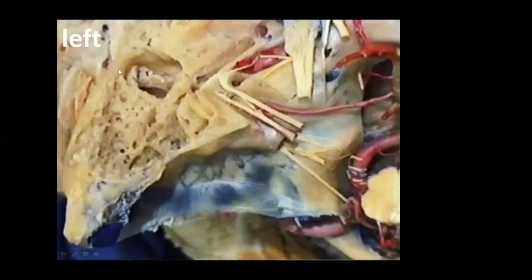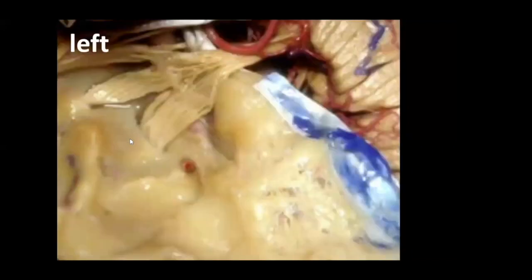This is the external ear, the tympanic membrane should be here, tympanic cavity is here, and you can see the semicircular canals and the mastoid antrum. Still on the left side, this is anterior, this is posterior. You can see the trigeminal nerve on the trigeminal impression. And then you can see the upper surface of the left temporal bone.